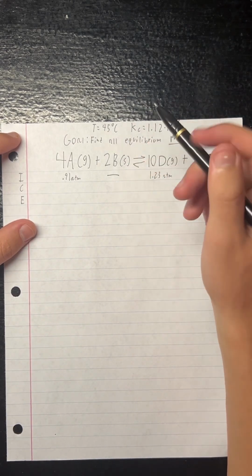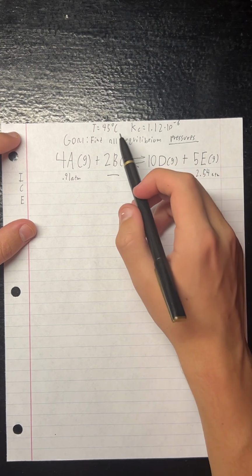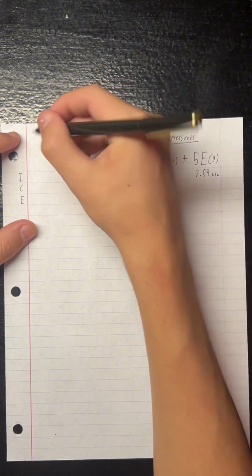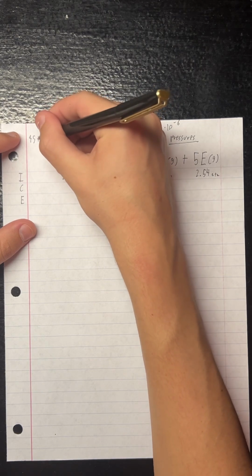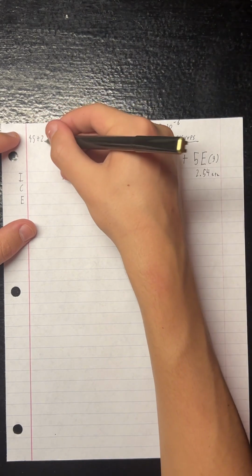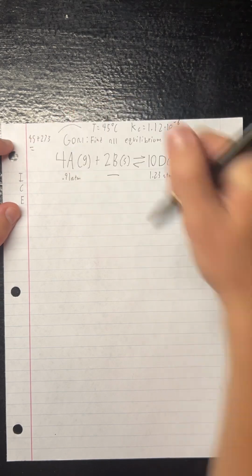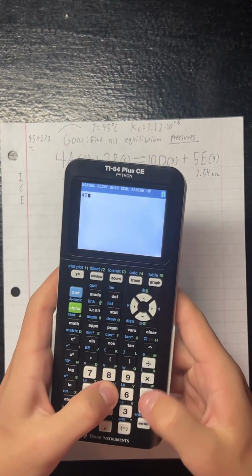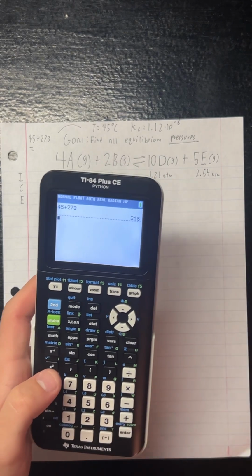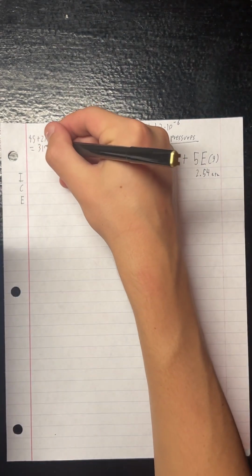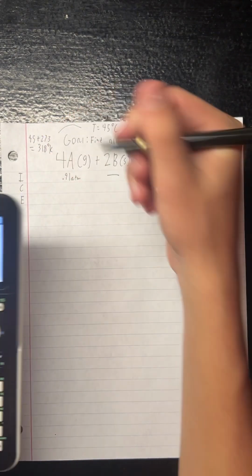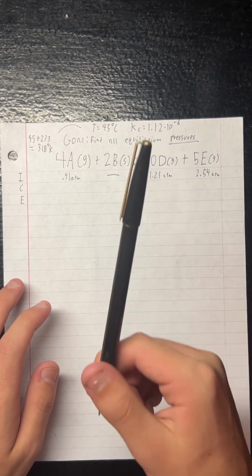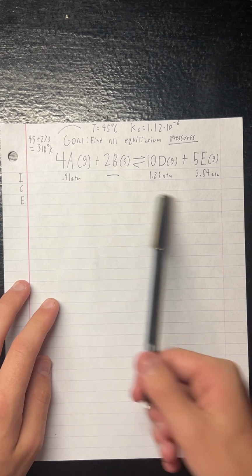So our first step, we should notice that this is Celsius, which needs to be converted to Kelvin. In order to do that, it's 45 plus 273, which equals 318. So our temperature is 318 Kelvin. And then we have to convert the Kc into Kp because we're working with pressures, atmospheres.